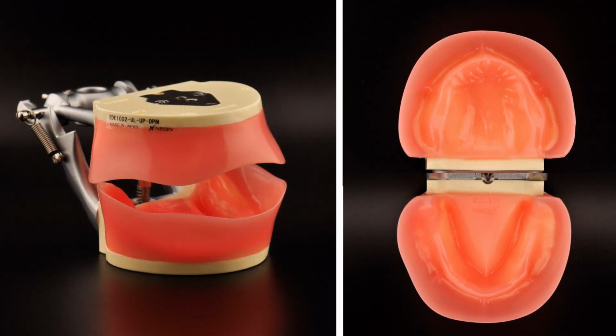Last session, you received your edentulous mannequin. You'll be needing this for the session and many others. If you haven't done so by now, make sure you read the edentulous mannequin user's manual for proper handling and storage of this mannequin.